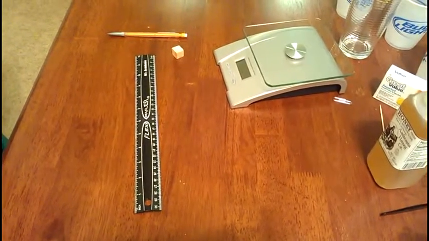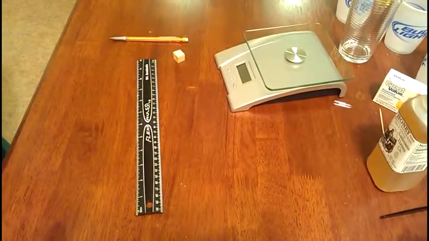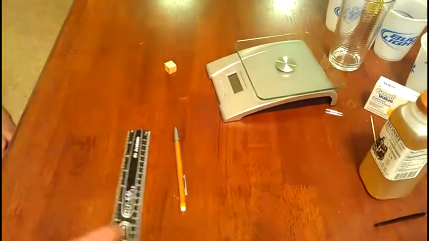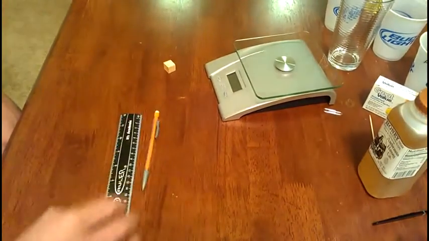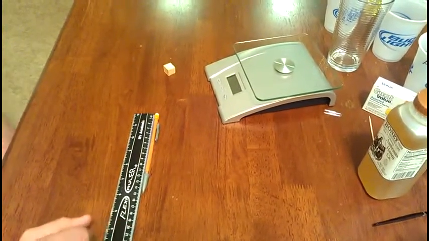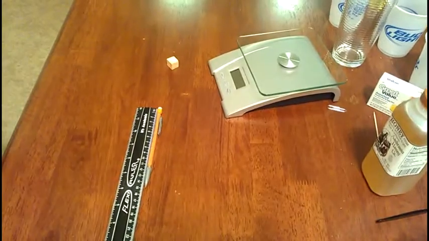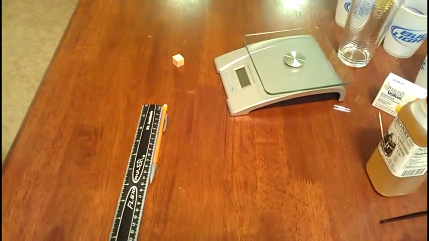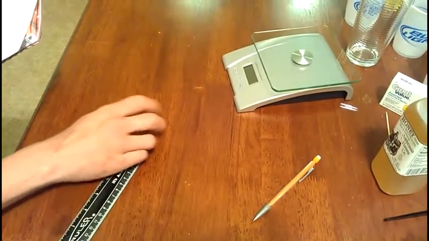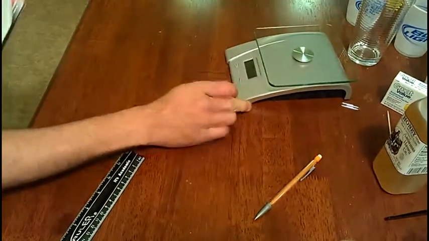Alright, next we're going to take the pencil and measure it. This pencil is exactly 15 centimeters. Next, we're taking one of our blocks and taking a weight on it.